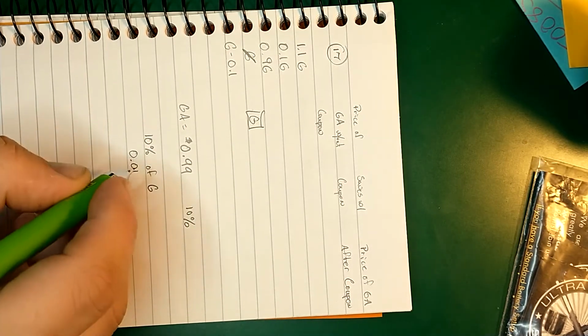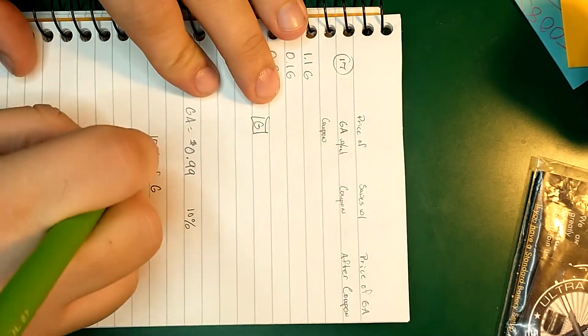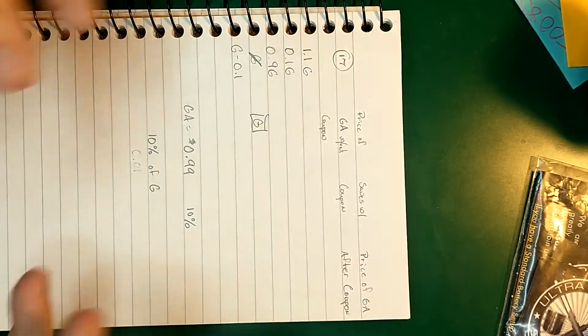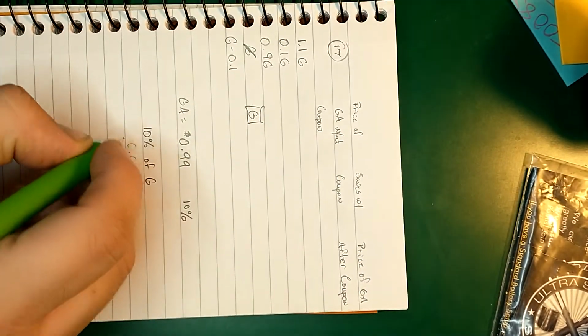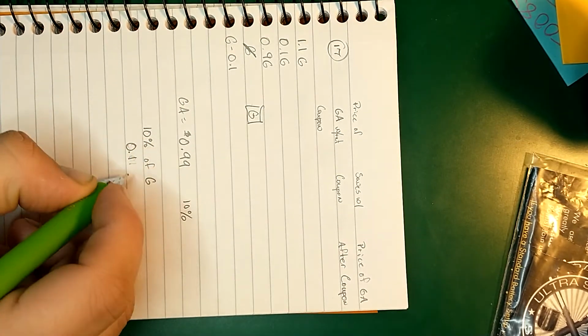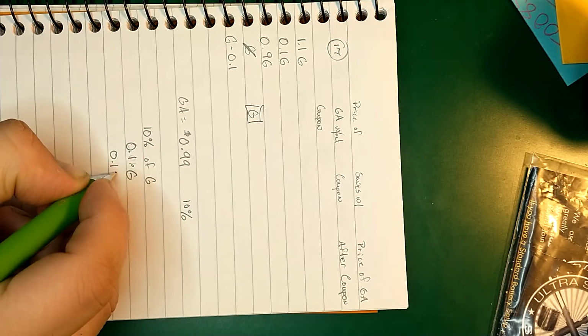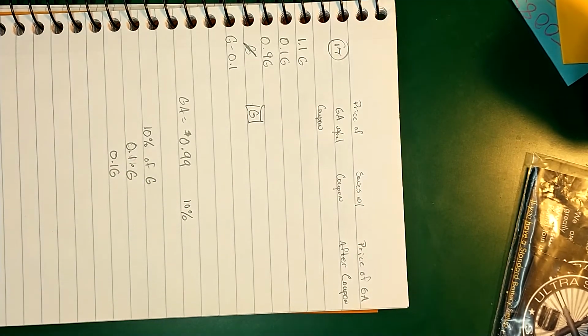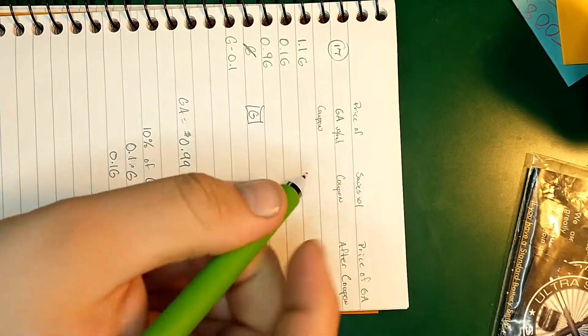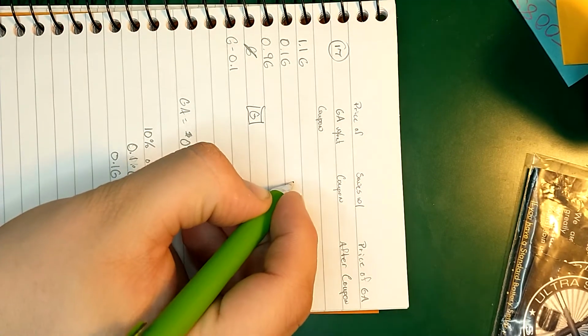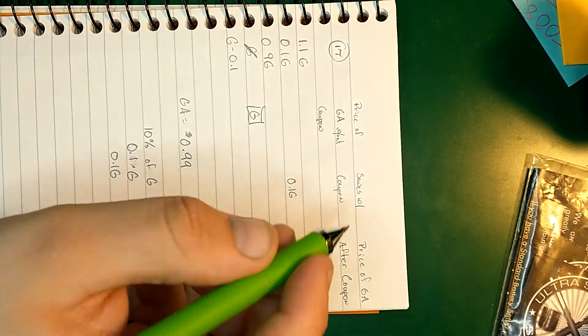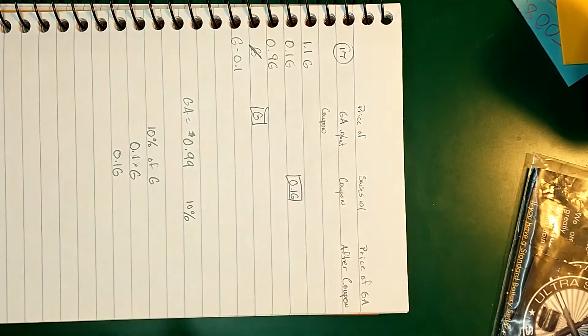not 0.01, sorry, I'm thinking 1% here. My apologies. This would be 0.1 times G, or 0.1 G, okay? And we have one of those. 0.1 G goes right here, okay? 0.1 G is the price you save with the coupon, okay?